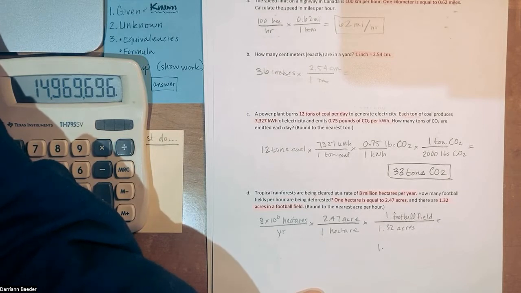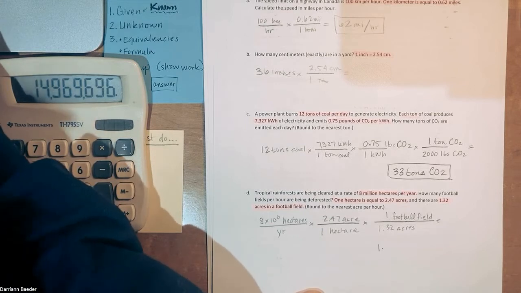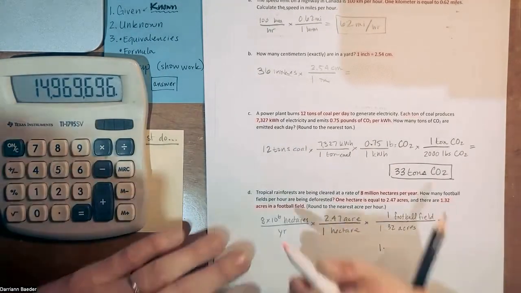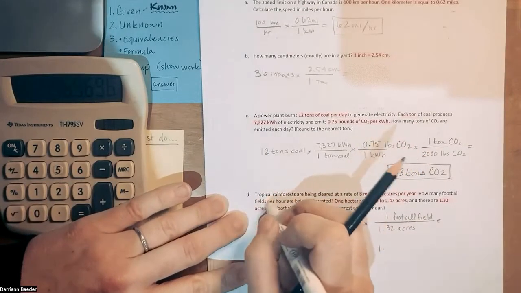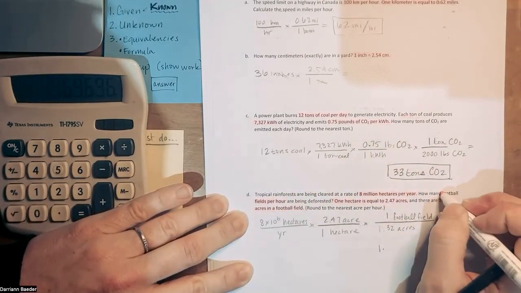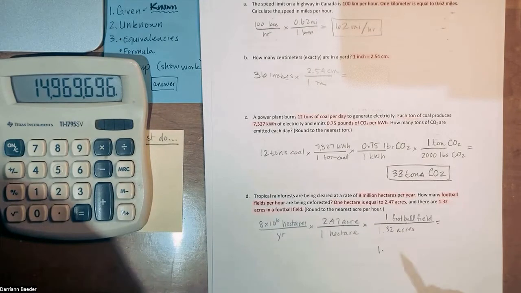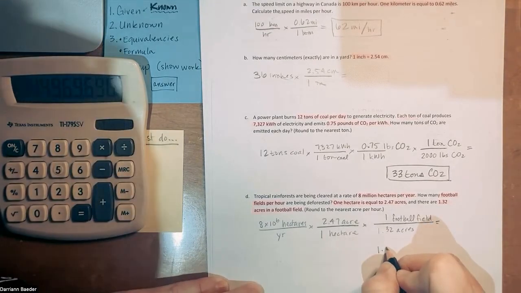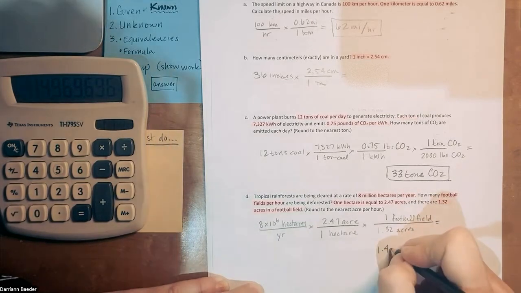Oh, I gotta do time. I forgot about that because I'm supposed to go till it's per day. What does it say? How many football fields per hour? Oh my goodness. Okay. Well, let me talk to you about something. Sometimes you can do this in 2 steps. So this is going to give us per year. But don't do any rounding. Keep those numbers the same.